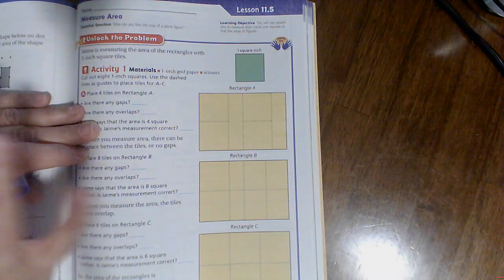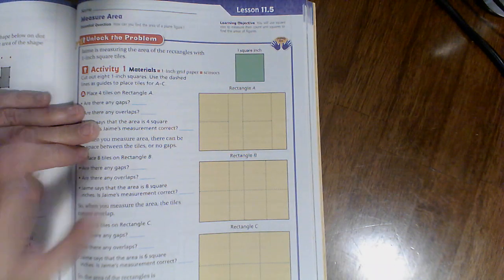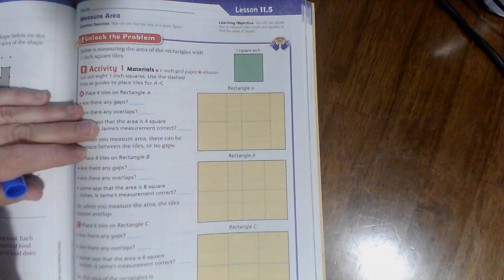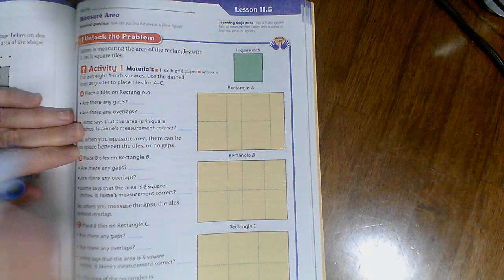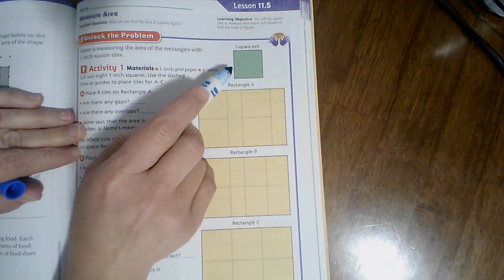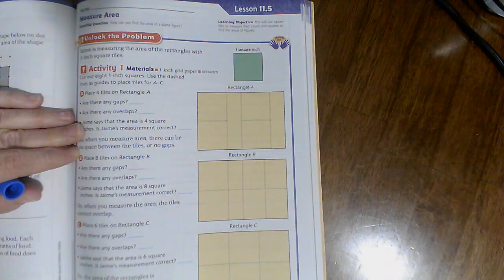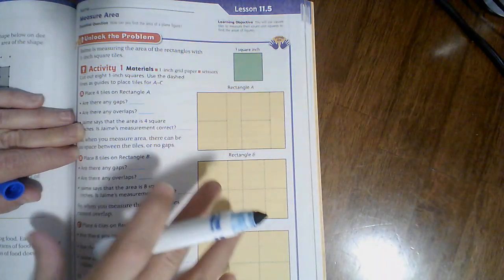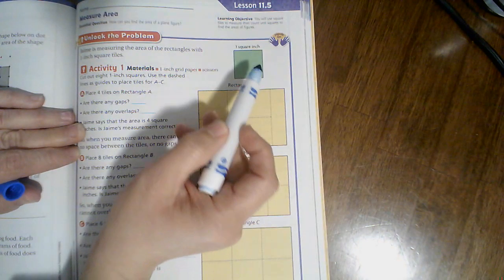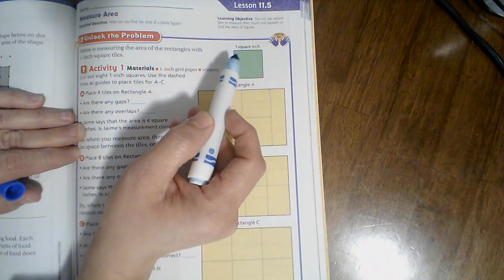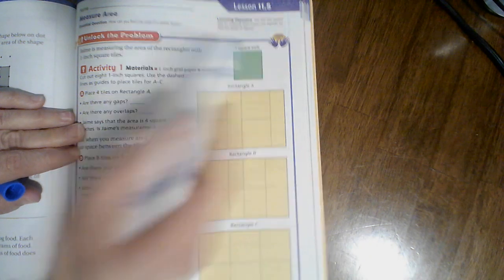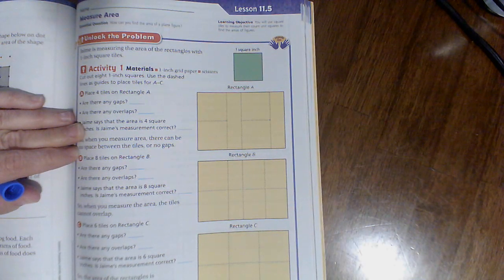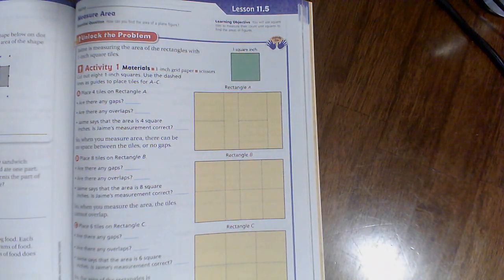Now, ladies and gentlemen, we did a lot of this on the last lesson. So that's why I'm going to go ahead and do this one today. Now, first off, this first page is all about using a square tile. We don't have square tiles right now, so I'm going to skip this, okay? But the only thing I want you to notice is instead of saying square units, we are now saying square inches. We are now putting an actual measure to it, okay? It's going to be about the same thing. It's just going to put the actual measure.